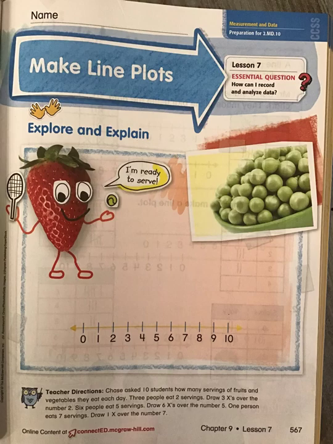Hello. In today's lesson, we are going to be making line plots. Now, we've already been collecting information. We've put them into bar graphs. We've also, yesterday, put them into tables. Today, we're going to be gathering information, but we're going to be analyzing it using line plots.